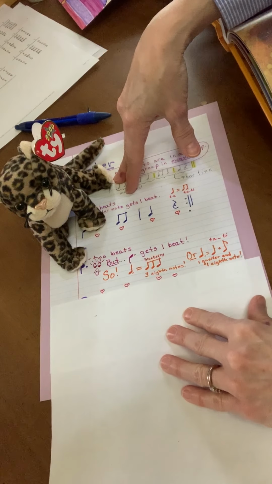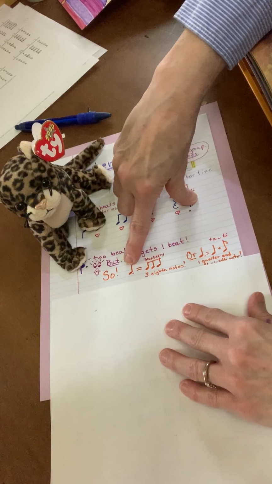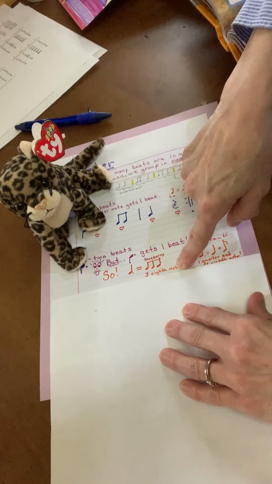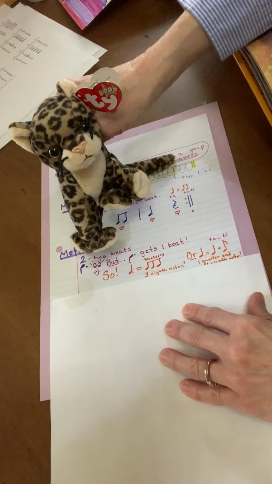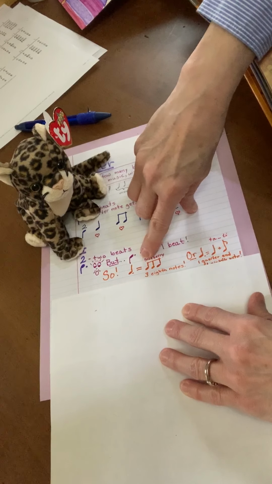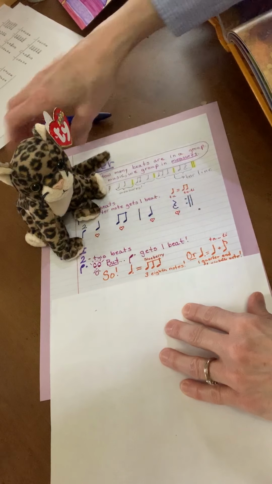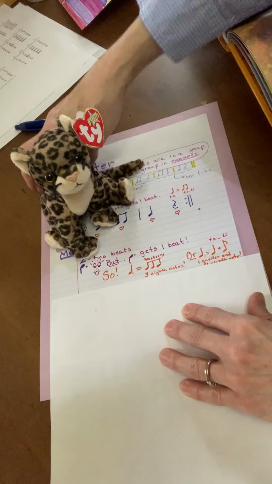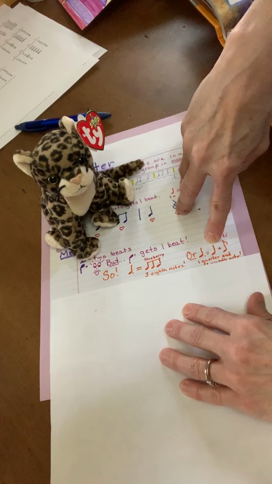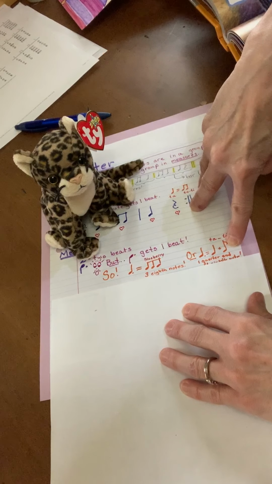Remember, duration means how long something lasts. We've got a quarter note. It's equal to not 2, but 3 eighth notes. And we read it as blueberry. Blueberry. Right, Sneaky. Or a dotted quarter note equals a quarter note plus an eighth note.